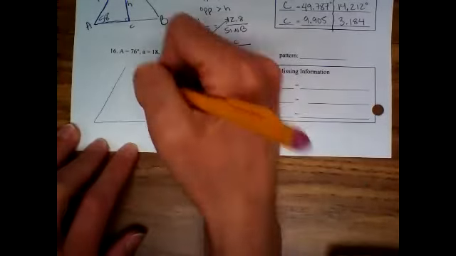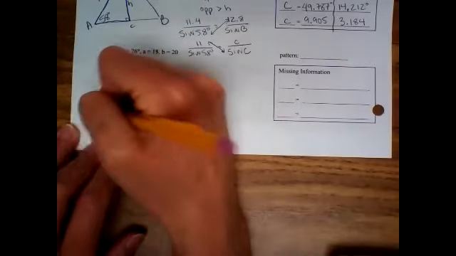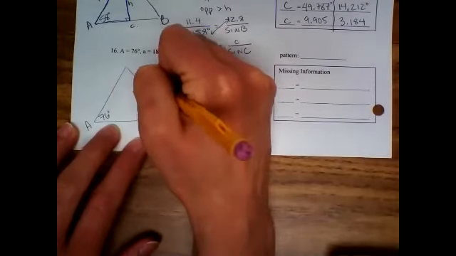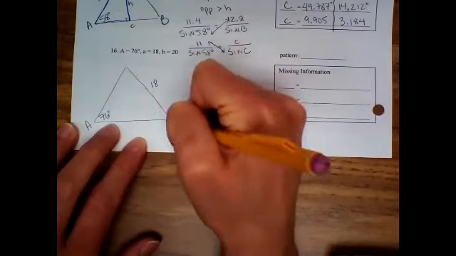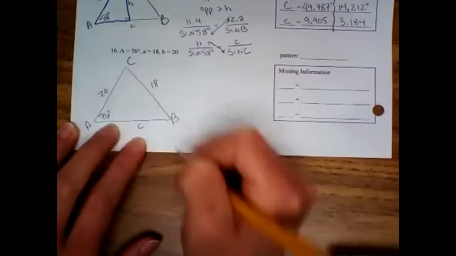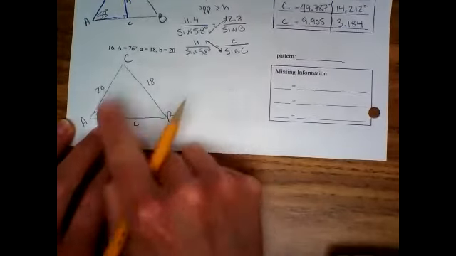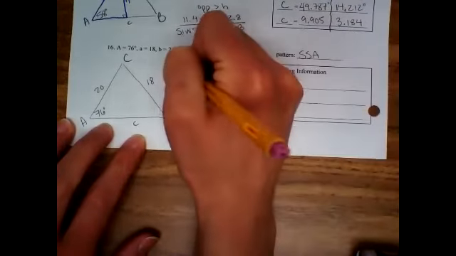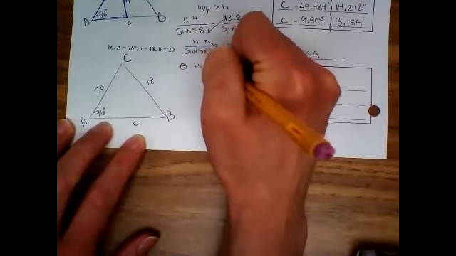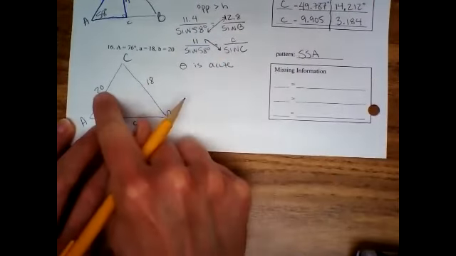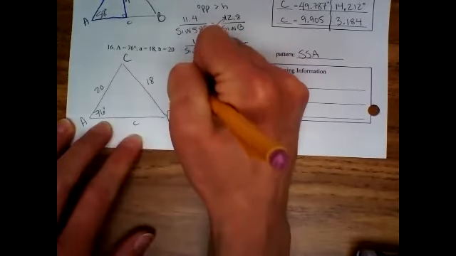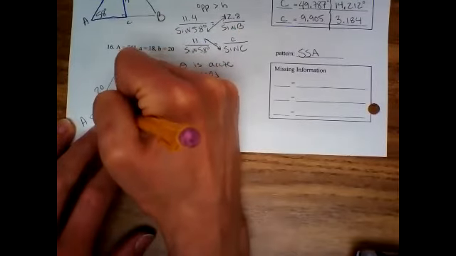All right, A is going to go in the bottom left, 76 degrees. Across from that is 18. B goes down here, across from that is 20. C we don't know anything about. So again, side-side-angle, that's the one that you need to do the analysis for. So theta is acute, opposite is smaller than adjacent. And so that's where we need to drop down the height.